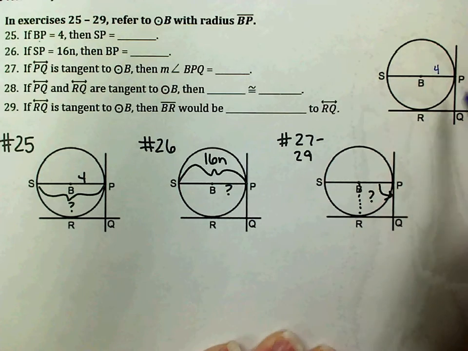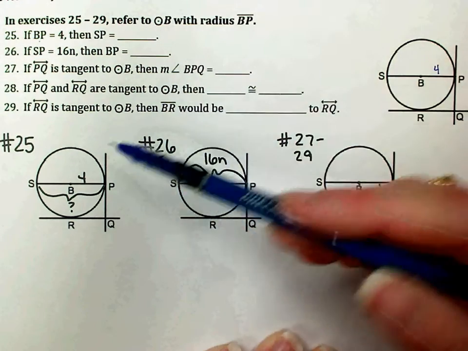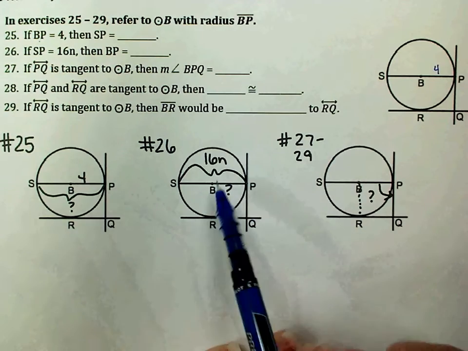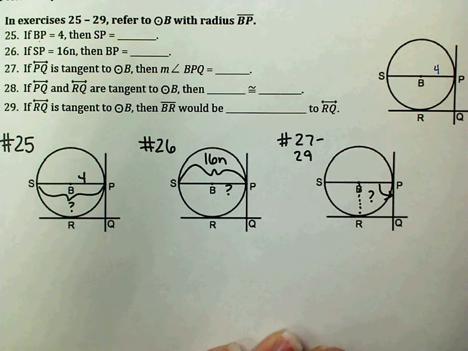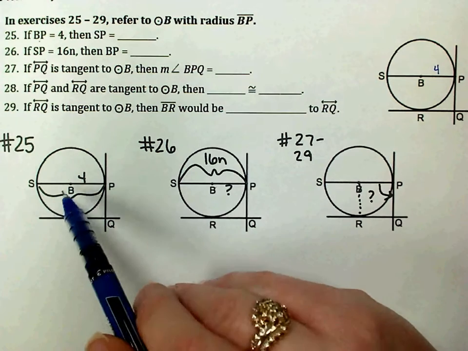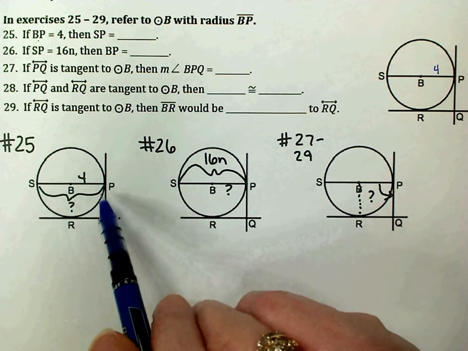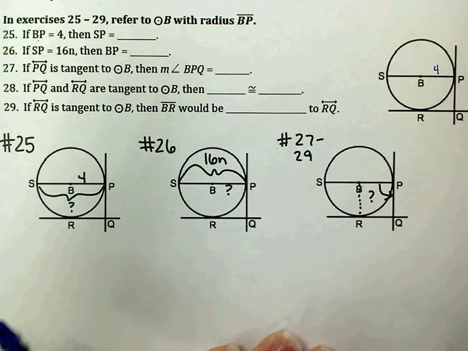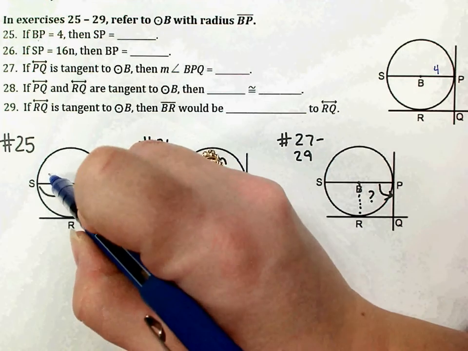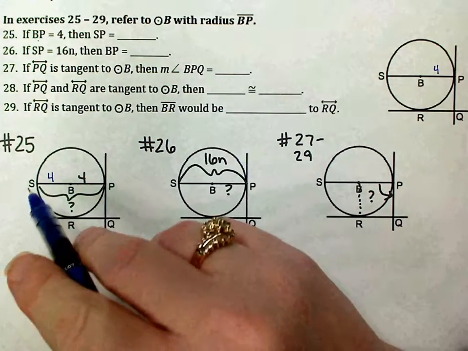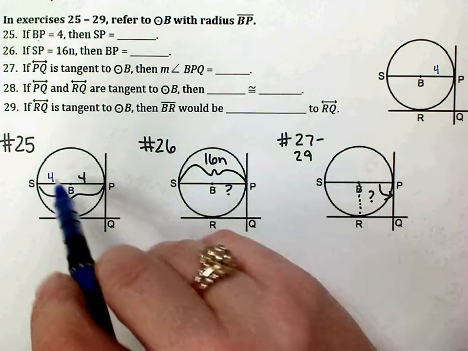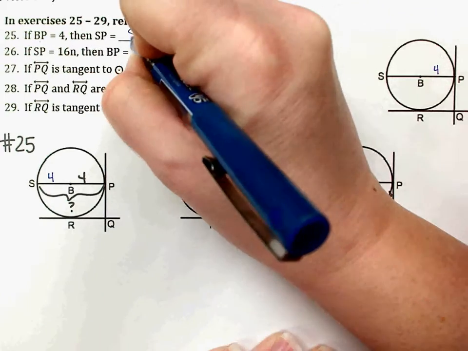And by the way, this drawing is used for all of these, but they're not building on one another. So I went ahead and made that figure 3 different times for us to look at the different problems. Number 25, if BP is 4 units long, it wants to know the length of SP, which is the whole diameter. Since all radii are congruent, we know B to S would also be 4. So the whole length of the diameter is just 4 plus 4, which is 8.